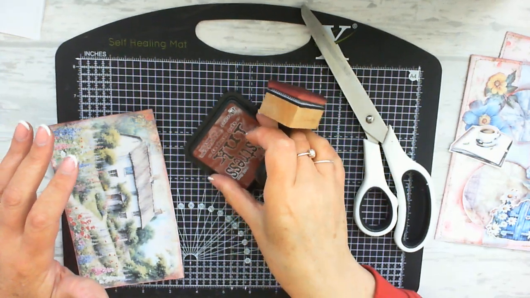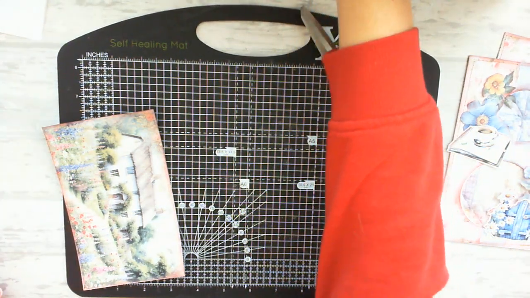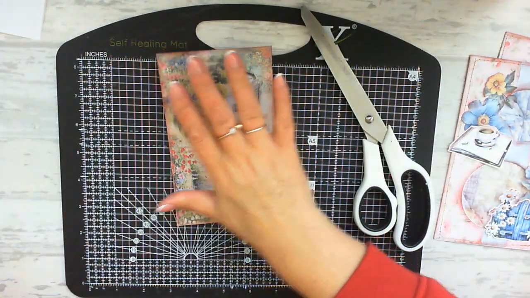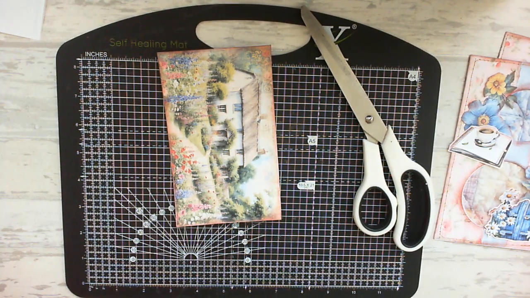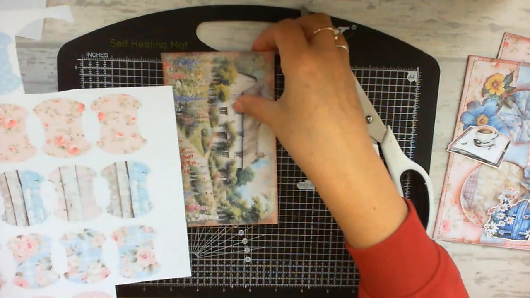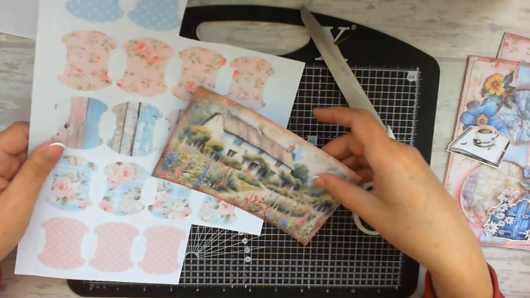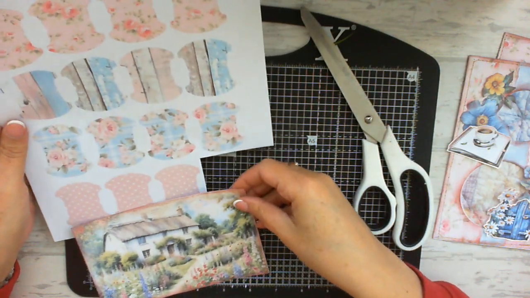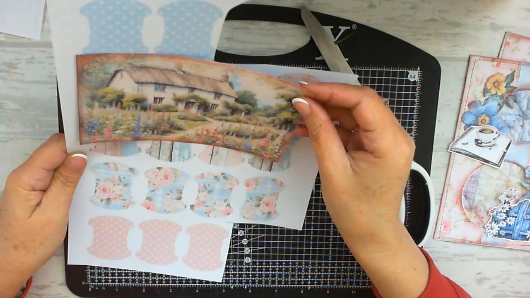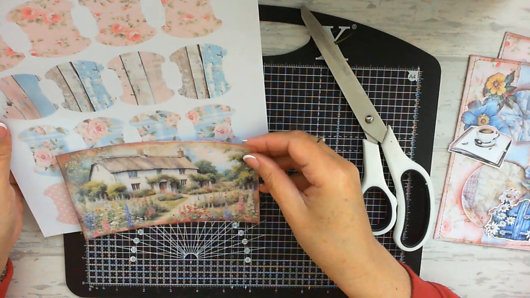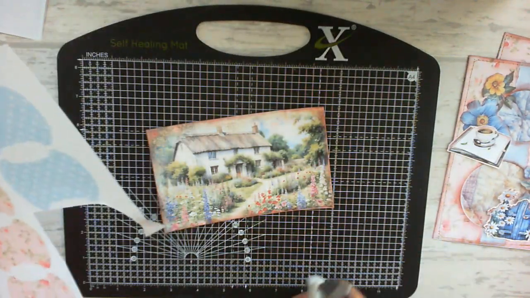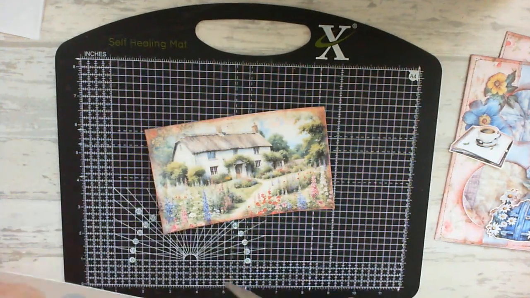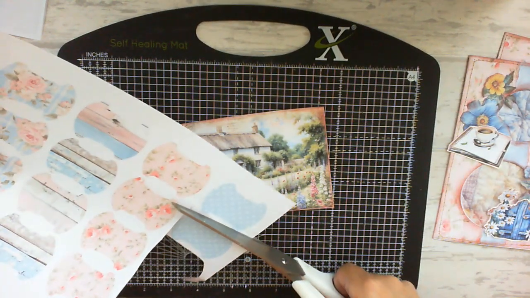Okay, and now a tab. Let's see what we've got. Angela's sheet of tabs. Let's choose one. I'm going to go for the blue. Seem to be going for the blue, don't I? There's only one left now.